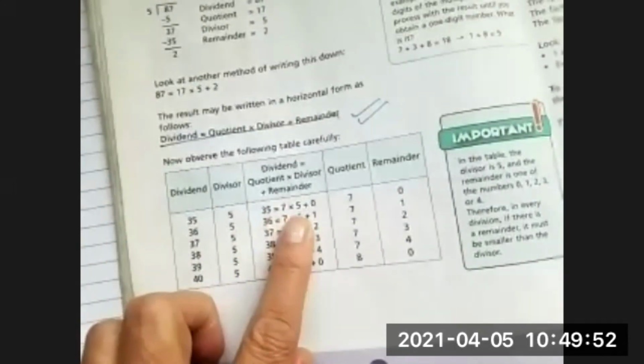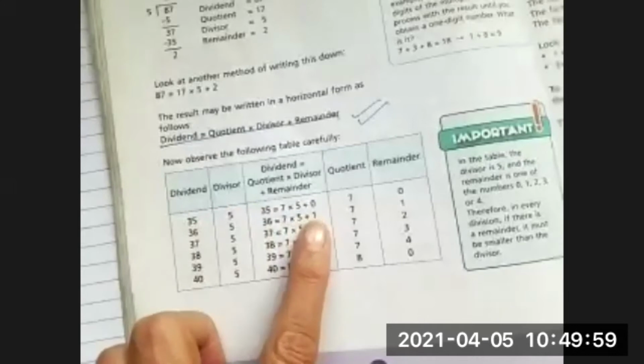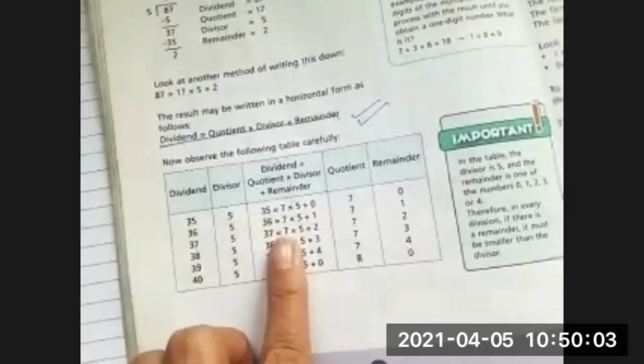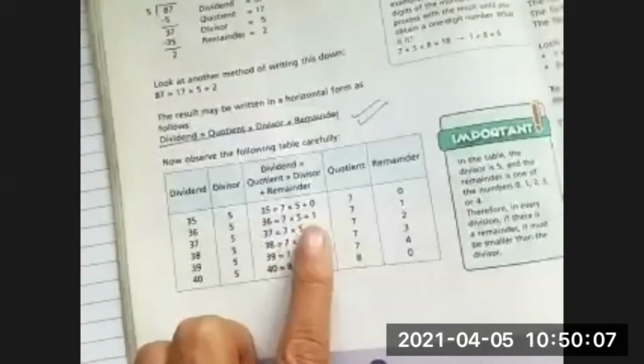So dividend 35 equals 7 into 5 plus 0, meaning 35 is divisible exactly by 5. 36 divided by 5 is 7 into 5 plus 1, because 1 is the remainder in this case. According to the given formula, dividend equals quotient multiplied by divisor, added to the remainder.